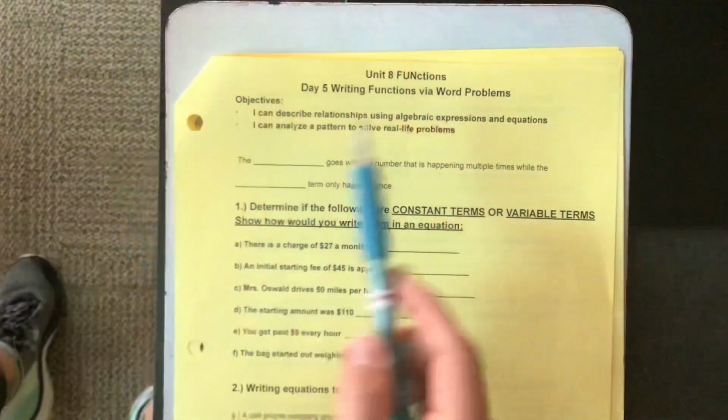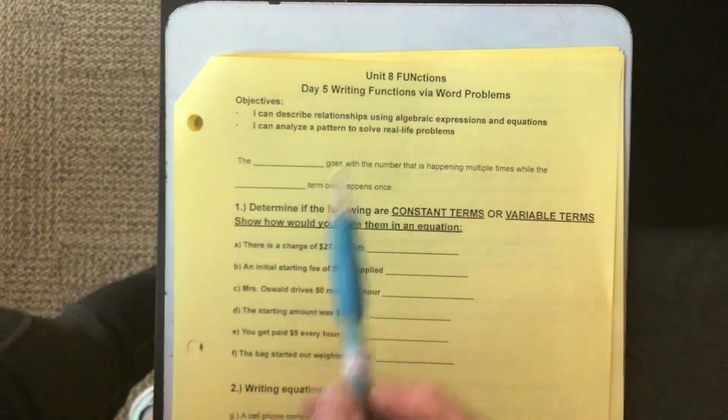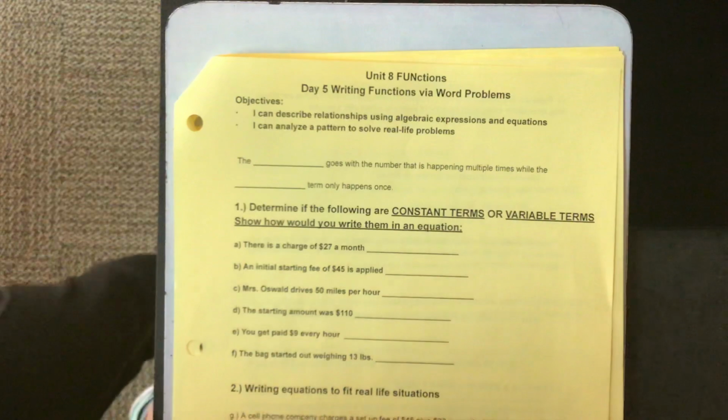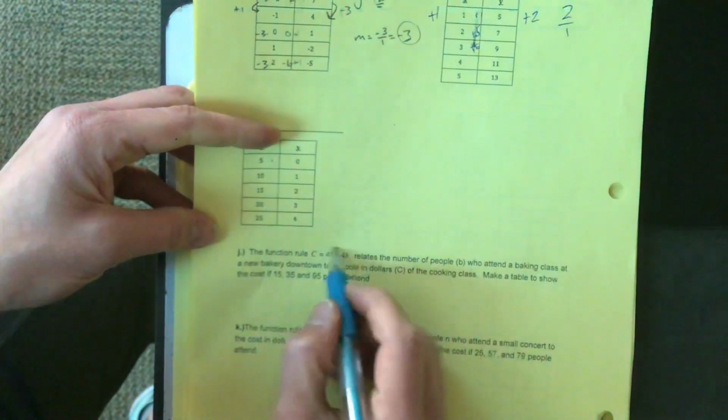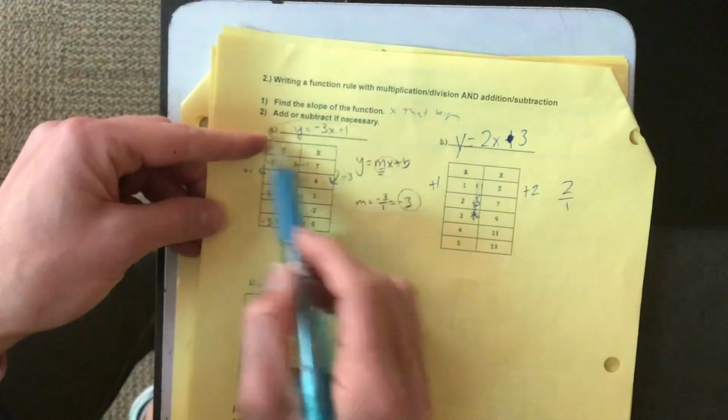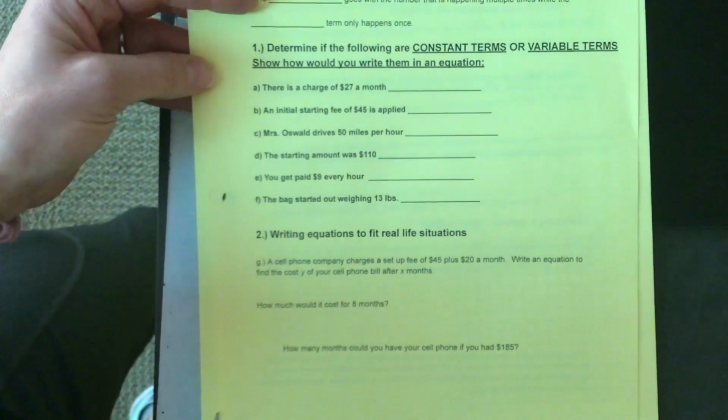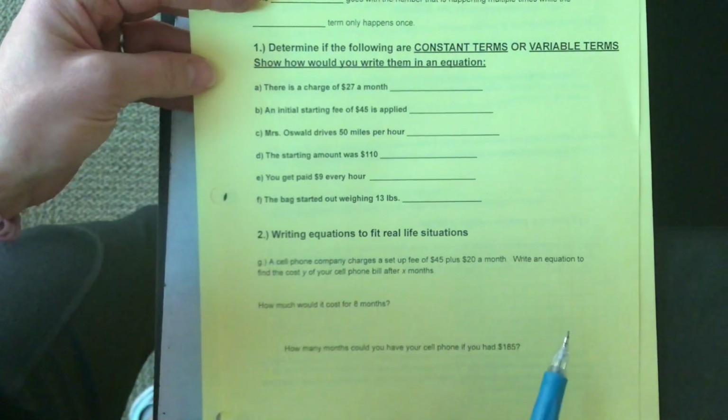Here we are, pre-algebra. We're on Unit 8 functions, Day 5, writing functions through word problems. Just a little reminder, we've been given word problems where you're given the function rule, and you have been given a table and you actually write the function rule. So now we're going to do a little combination of both. You're going to be given a word problem and we've got to write the function rule. So notice there is no function given to you.